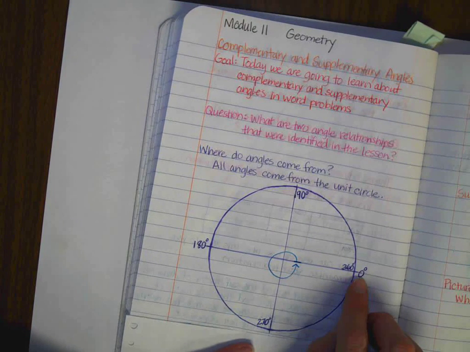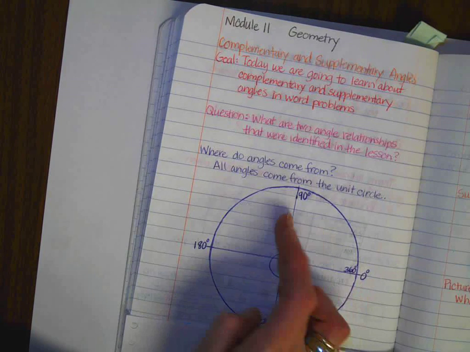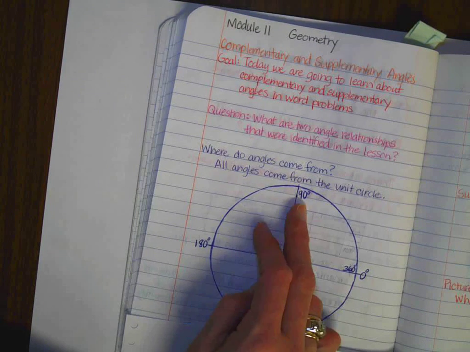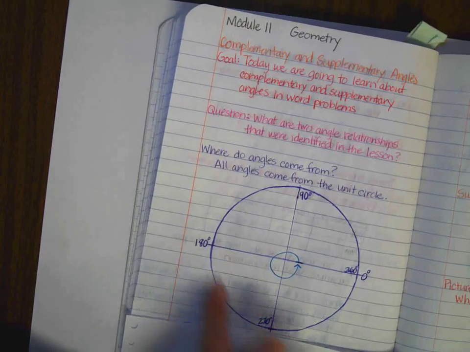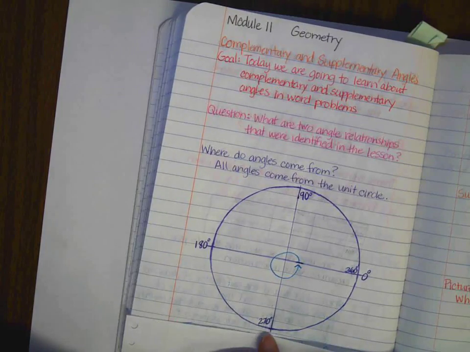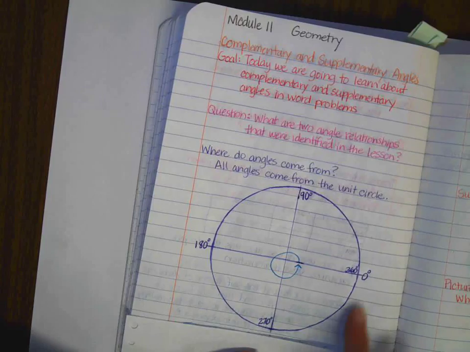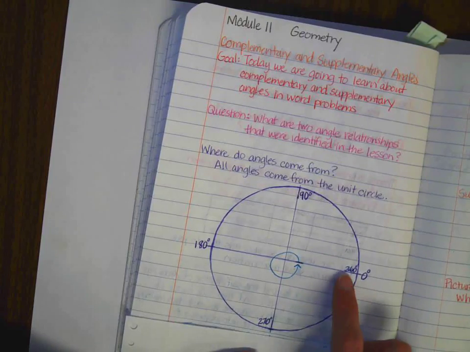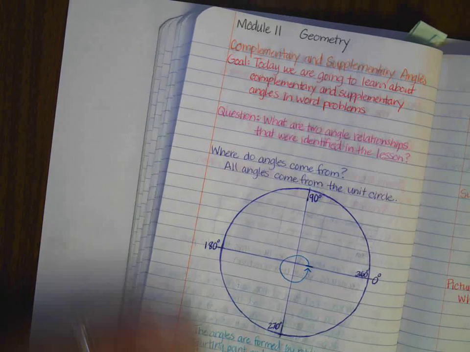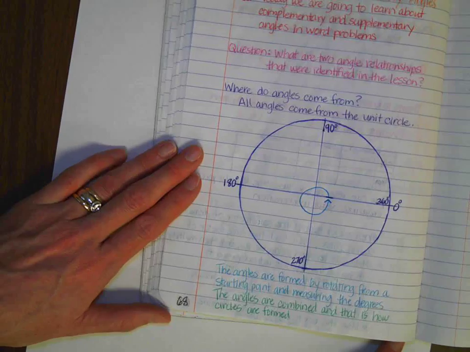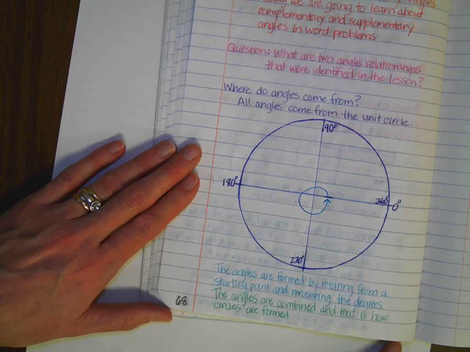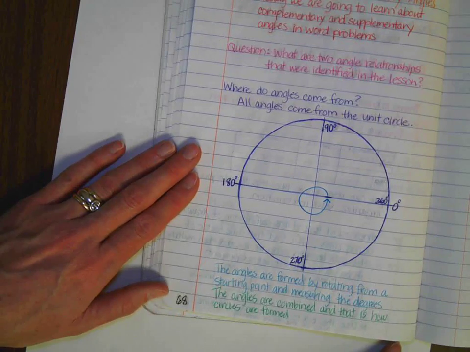A unit circle starts at 0 degrees. When you are a quarter of the way around, it becomes 90 degrees. Another quarter of the way around, it becomes 180 degrees. Another quarter of the way around, that becomes 270 degrees. And then all the way back to 0, you have now traveled 360 degrees. And the angles are formed by rotating from a starting point and measuring the degrees.